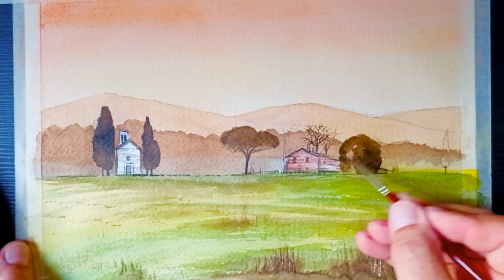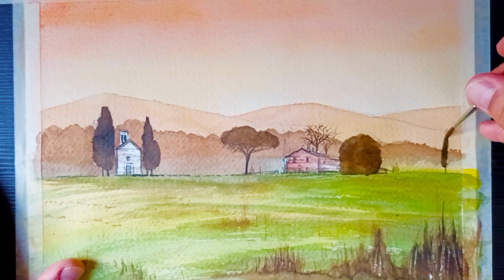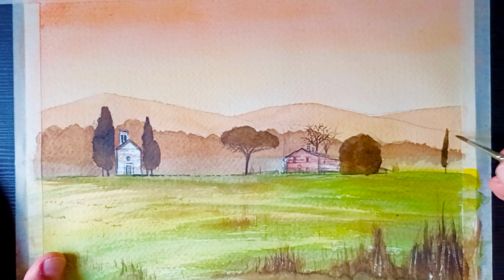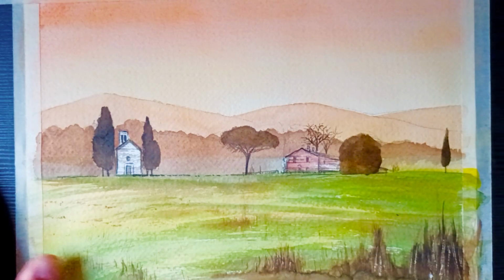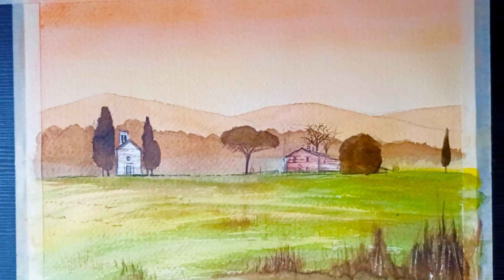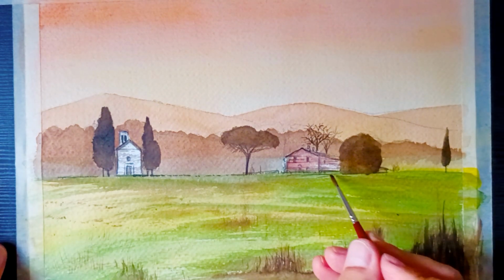Let's move forward a little bit. And of course, the little cypress tree. The little cypress tree is almost like a punctuation period in a sentence. So this whole landscape is like a full sentence, and then the little tree is like the period of the sentence. I don't know, I made this up. Anyways, I really like painting that little tree because it's separated from the others.